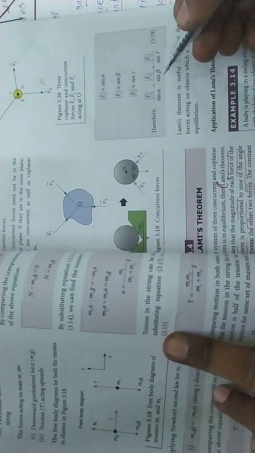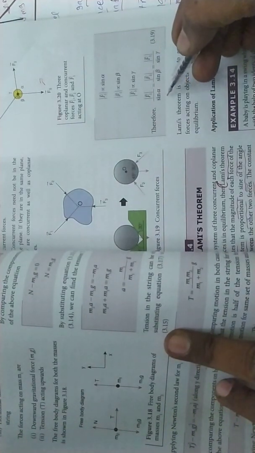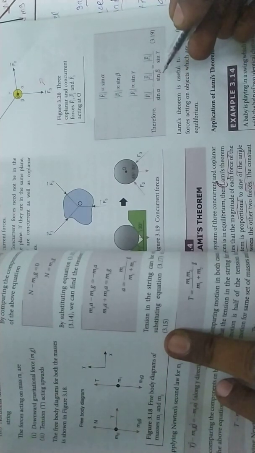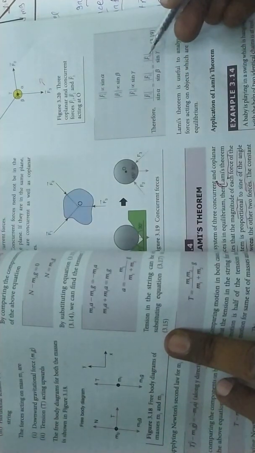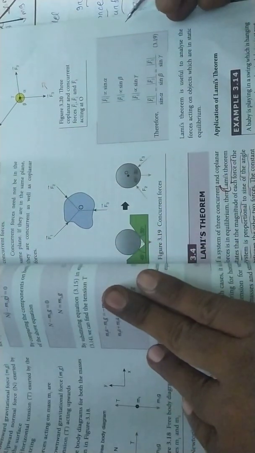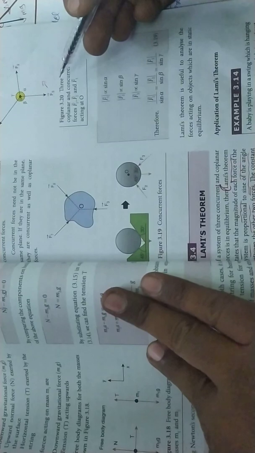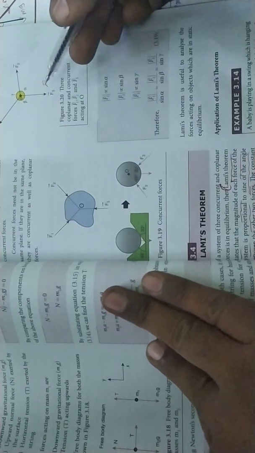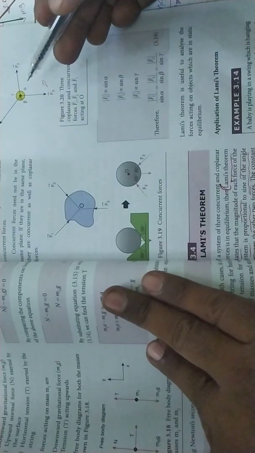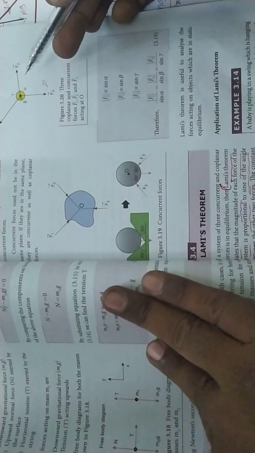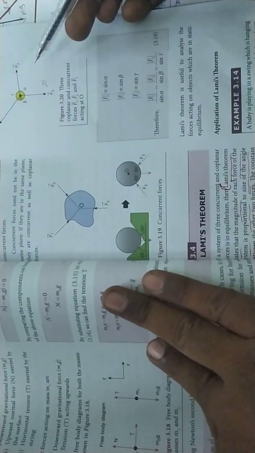If you don't know the statement, please write down this equation: F1 vector by sine alpha is equal to F2 vector by sine beta is equal to F3 vector by sine gamma. This applies when the object is acting in static equilibrium. Static means at rest, equilibrium means balanced. So Lami's theorem explains the magnitude of the forces and the angles embedded in the system, where the system is occupied by equal forces.